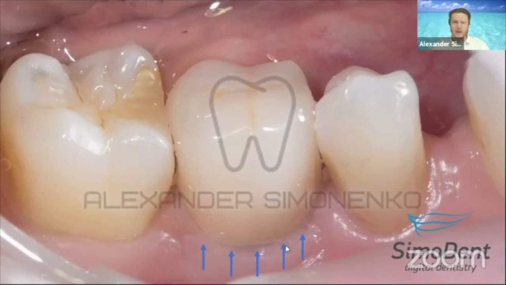Because of that, I'm able to fix a rubber dam with no problem. I can check the fitting of my crown to the abutment. And of course, I can remove excess cement around the implant, around the abutment neck, to avoid any problems in the future.